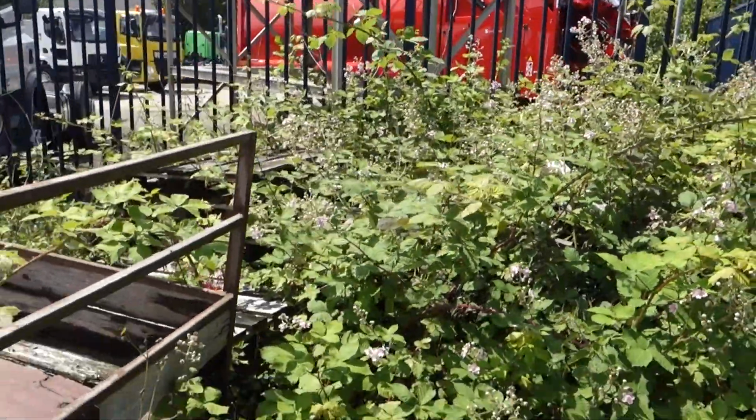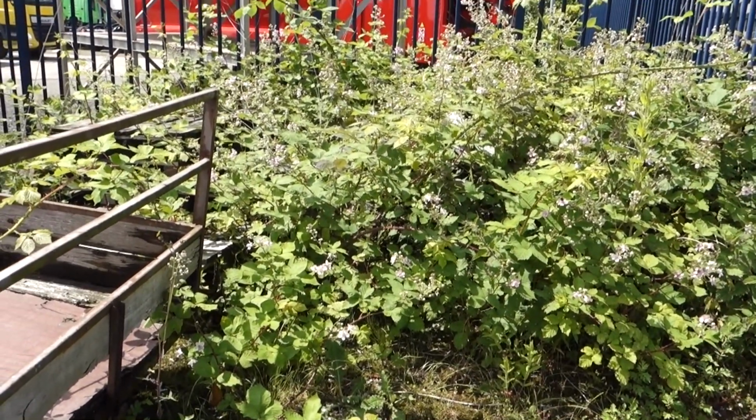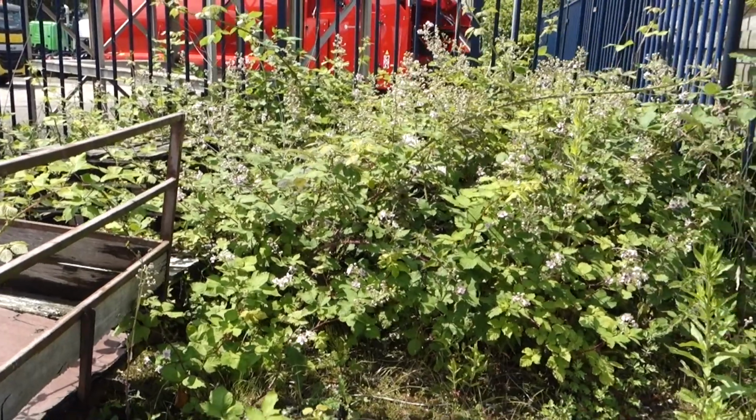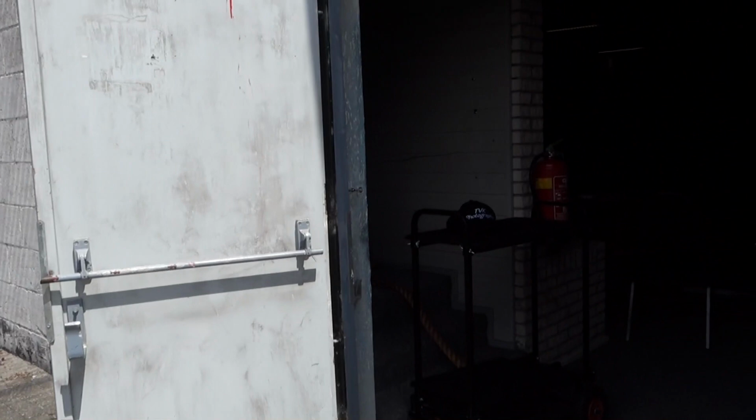And as it looks now, well, we still have to fix the internet. But it looks like it's going to be very interesting because it's very hot now. Cool. So we go from hail and rain to very hot. Welcome to the Netherlands.